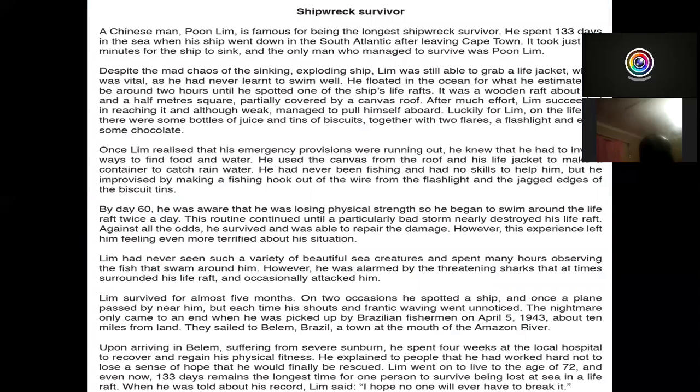Let's take a look at the example. This is the passage. So remember, the question is asking us to write a summary concerning this passage on how he survived. As we are going to read this passage, we are going to read, underlining every point that we come across. Right.